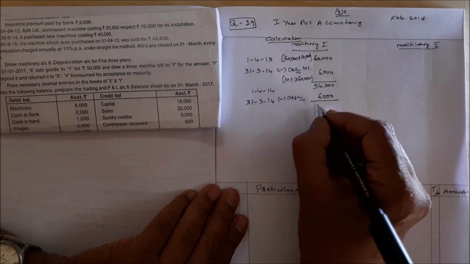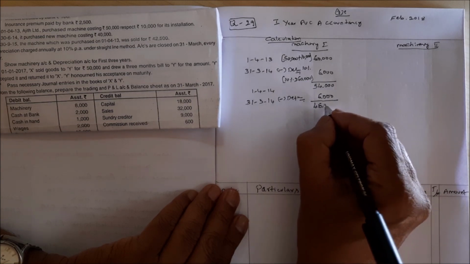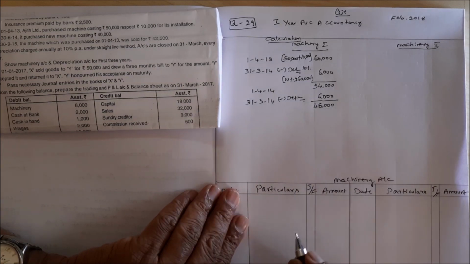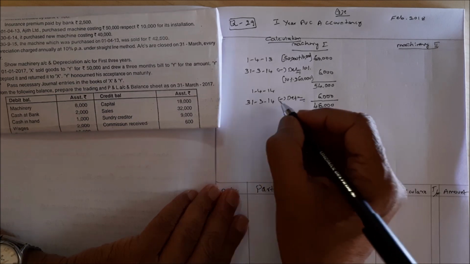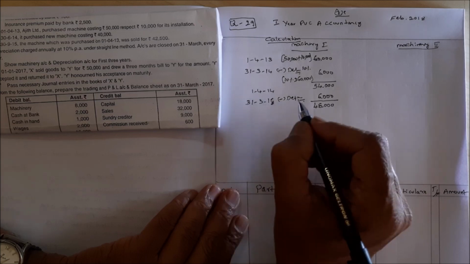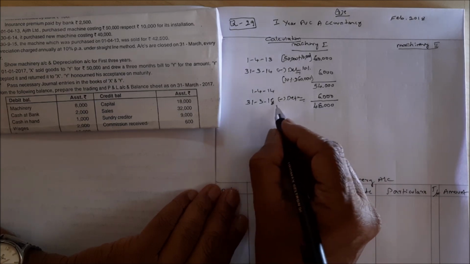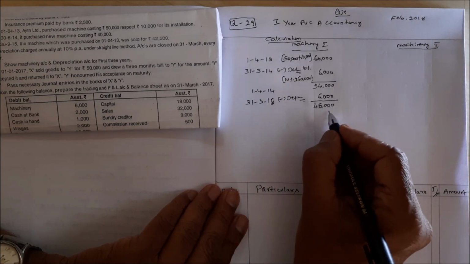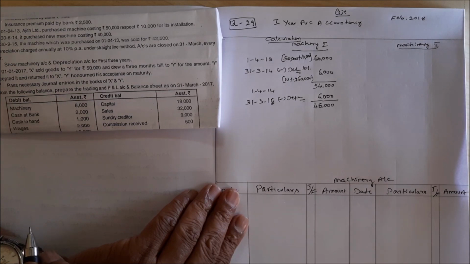Then it becomes 48,000. That is on 31/3/2015. Then 6,000, and then it becomes 48,000.